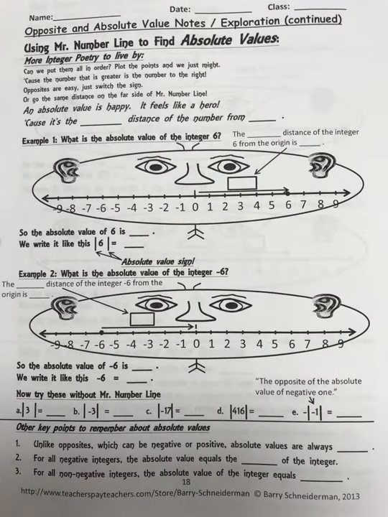All right, so now we are going to move over to learning about absolute values. So we're going to go over our poetry that we've done so far, and then we're going to use Mr. Numberline to find absolute values. Are we ready? Awesome. Can we put them all in order, plot the points? And we just might, because the number that is greater is the number to the right. Opposites are easy, just switch the sign or go the same direction on the far side of Mr. Numberline. An absolute value is happy.